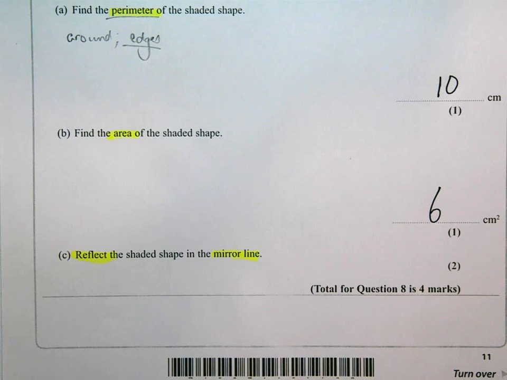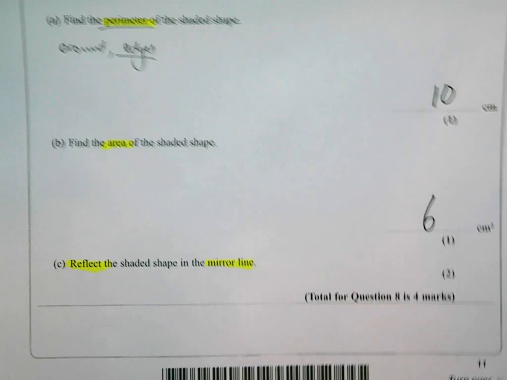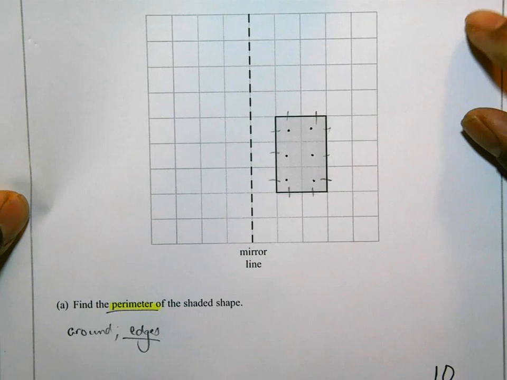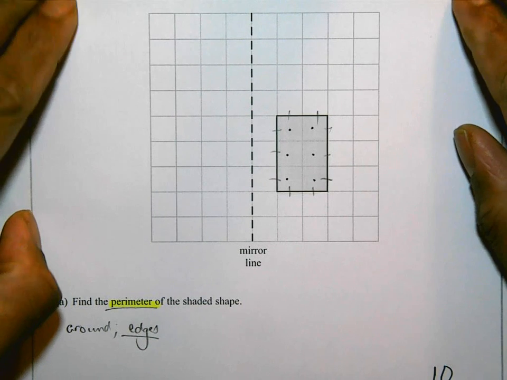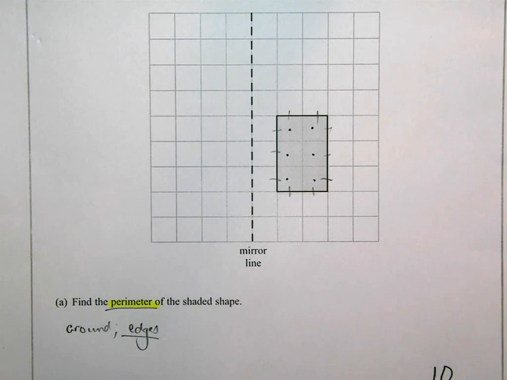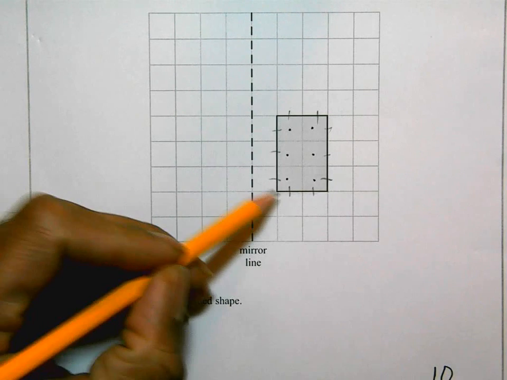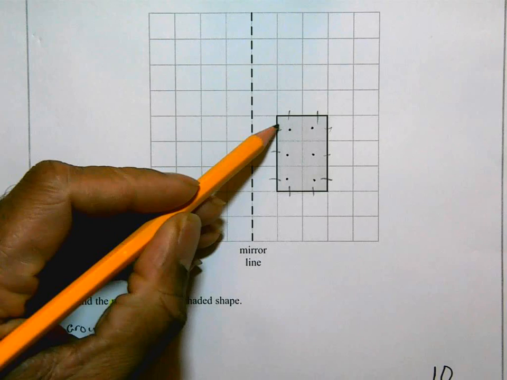If I go back to the grid itself, so we show the whole grid, they want us to reflect that shape, that rectangle, in the mirror line. Make sure you use a pencil and a ruler for this. If I think about it, the whole rectangle is just 1 square away from the mirror line.